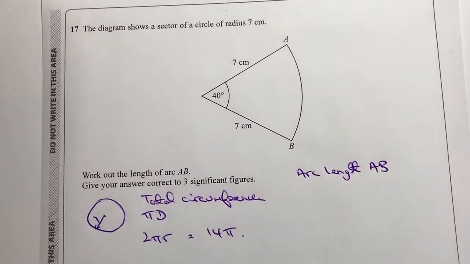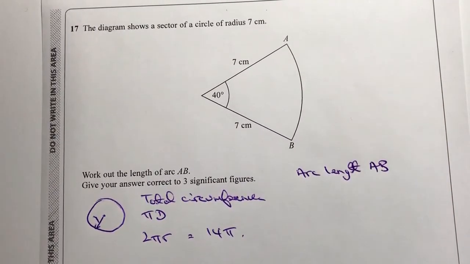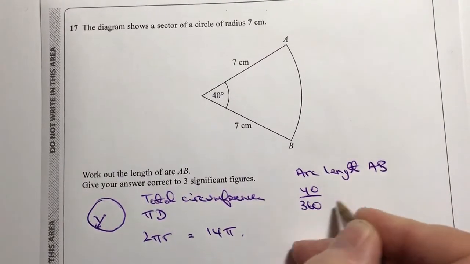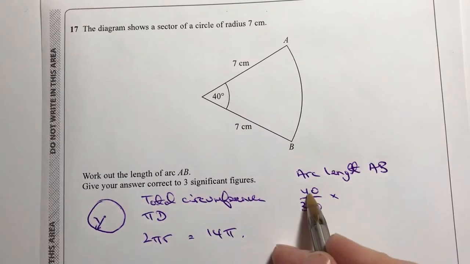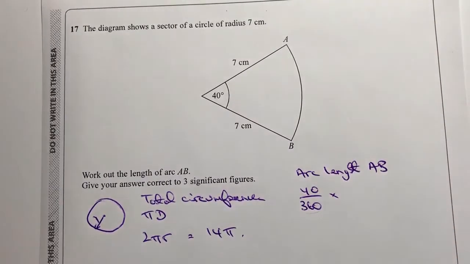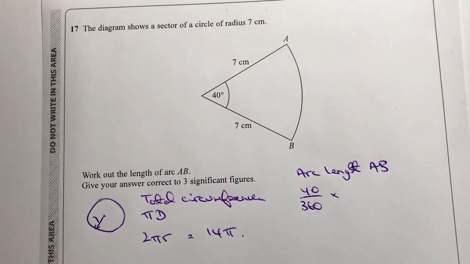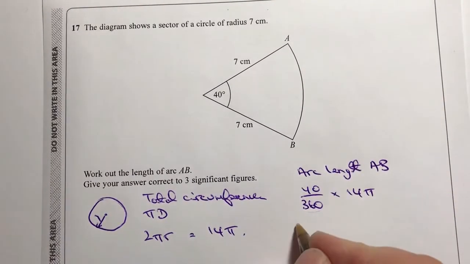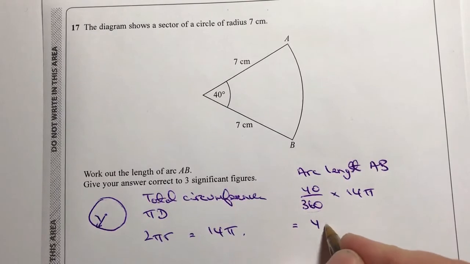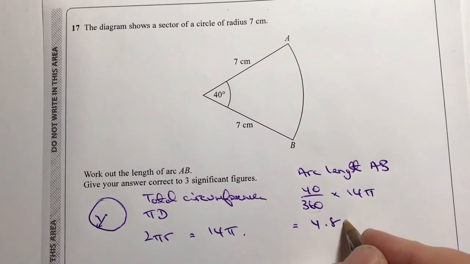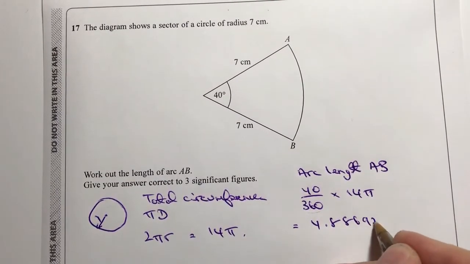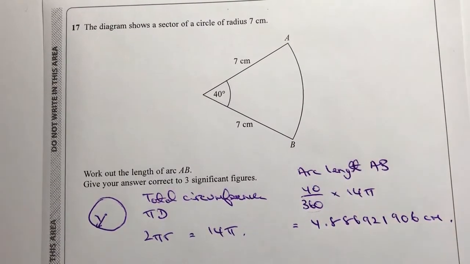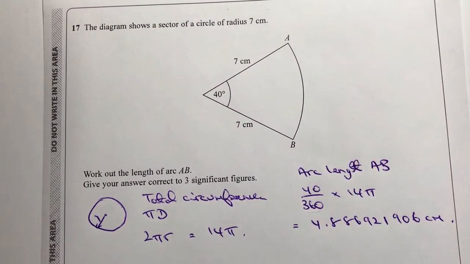Well, we haven't got a whole circle, we've only got a portion of that circle, and the portion we've got is 40 out of 360 degrees. Okay, so we have 40 out of 360 degrees as a full circle. If I multiply that by 14 pi, pop that into a calculator, you're going to get this ridiculous 4.886921906 centimetres. And I'm sure it goes on a lot further than that.